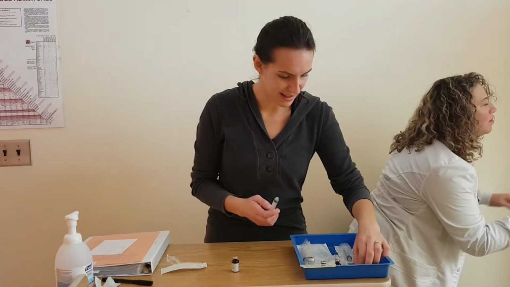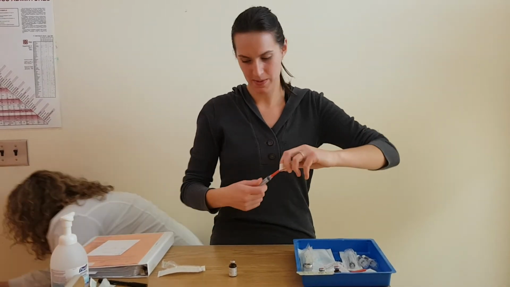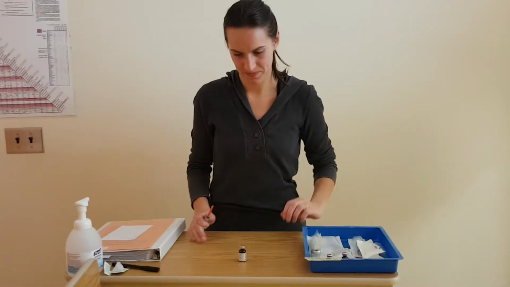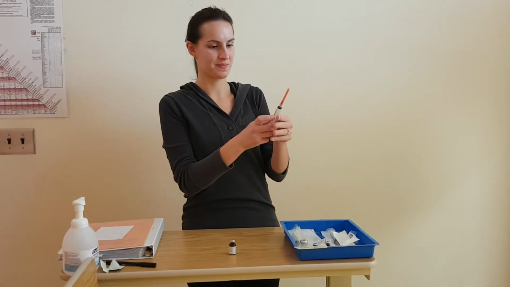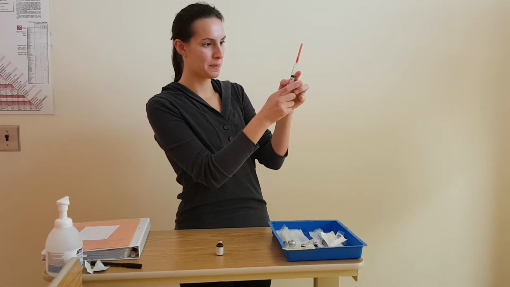So now that my vial has dried, I'm preparing my syringe here. So I'm going to inject 4 milliliters of air. I'm just going to go over my MAR.